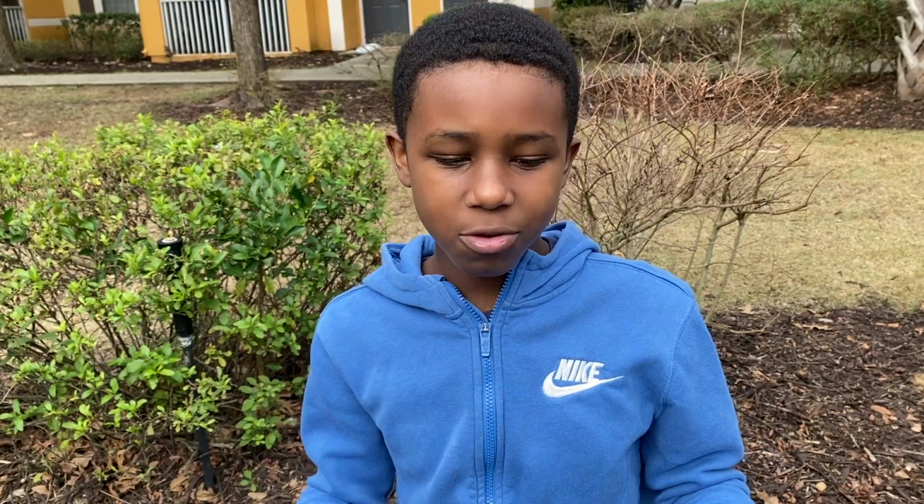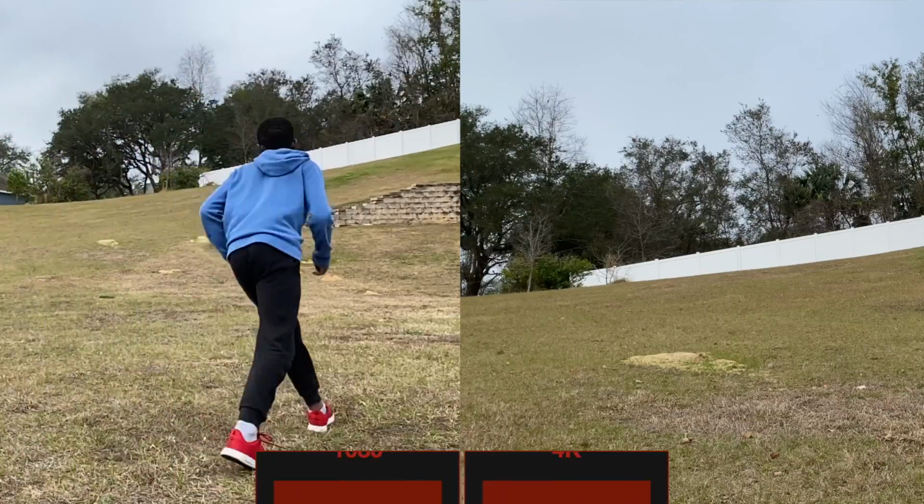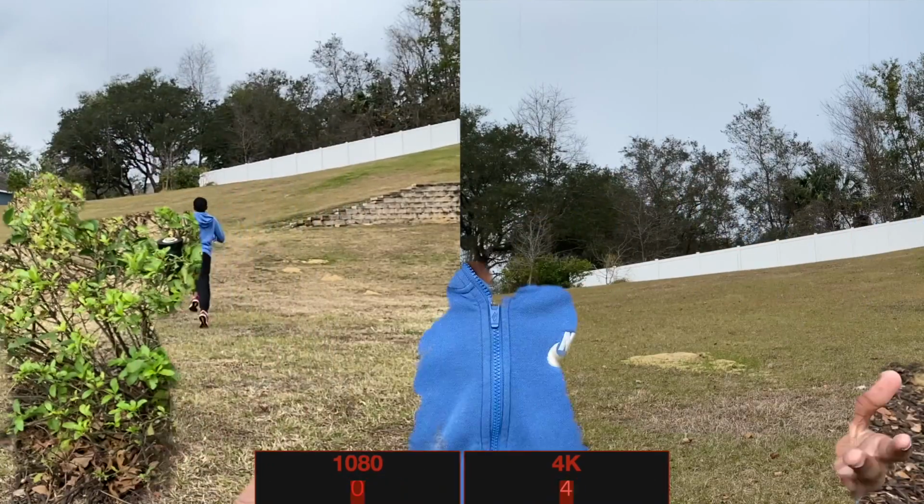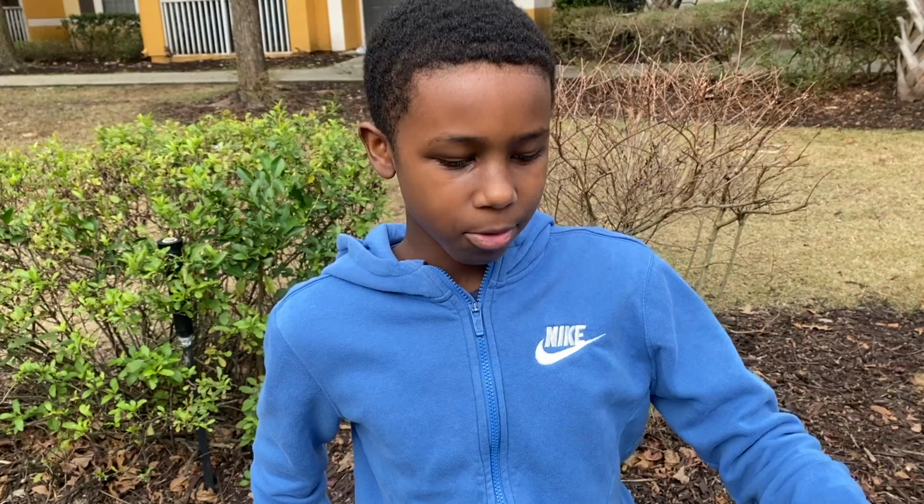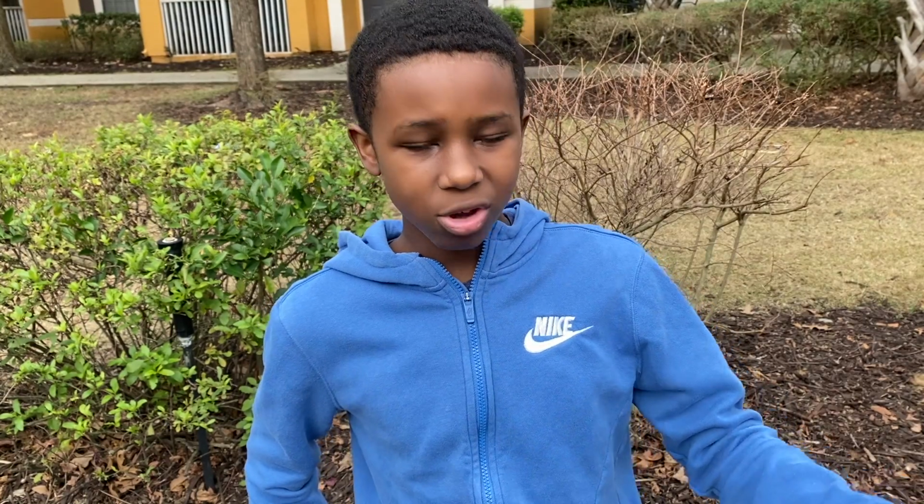60 can be used for regular videos, but I really don't like it. It's just too smooth. It looks like 24. The reason why people use 24 is because it looks like real life. It has enough motion blur and it has enough frames to almost look like real life. 30 FPS basically looks the same thing.